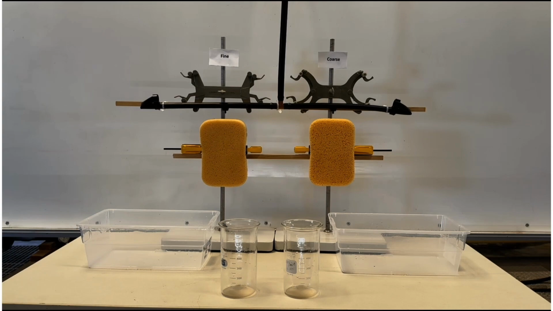Sponges are similar to soil and have solid materials and pores. We use them here to visualize saturation, field capacity, and permanent wilting point. We have two slightly different sponges representing two different soil types. These sponges are dry. Let us start the irrigation. In the real world, irrigation takes many hours to complete, but for this video, we speed up the irrigation application. All the pores are initially filled with air, and water replaces the air as irrigation continues.